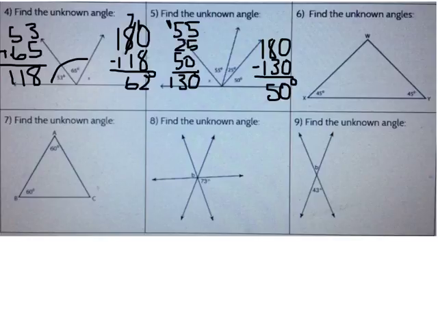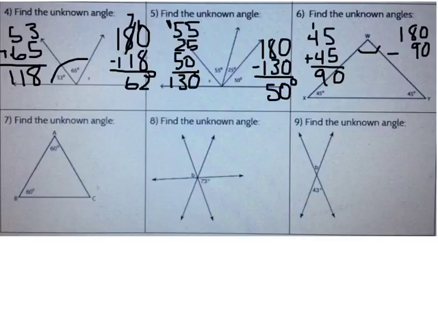Look at number 6. Remember that the angles of a triangle also add up to 180 degrees. So to find angle W, I can add 45 plus 45 and then subtract from 180. What's 45 plus 45? It's 90. What's 180 minus 90? It's also 90. In this triangle, angle W is 90 degrees.